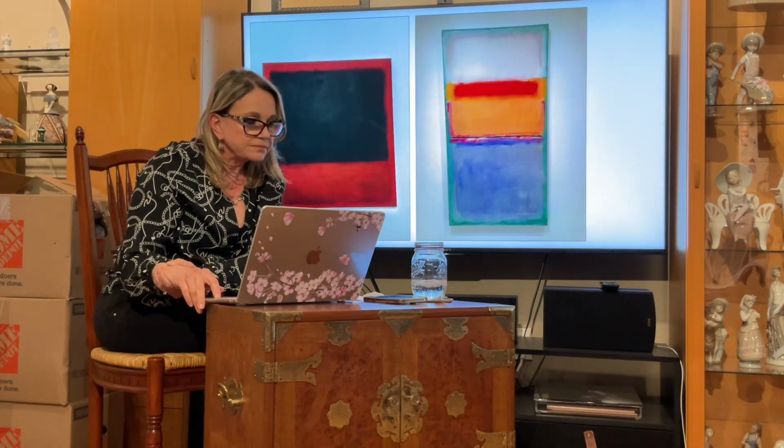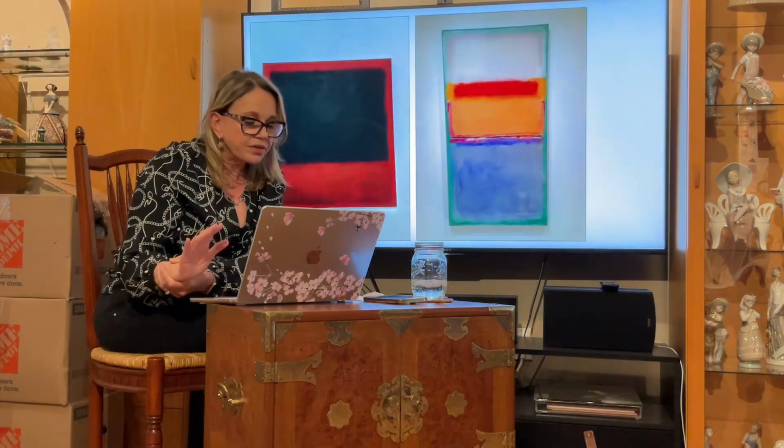Okay, then color field with Mark Rothko. He had one of the largest exhibitions recently in Washington, D.C. that we were able to see. It was wonderful. He also started out not as an abstract artist, but rather an artist that had watercolors and oils, and then he continued to explore, and this is what his current work looks like. Just working with color.